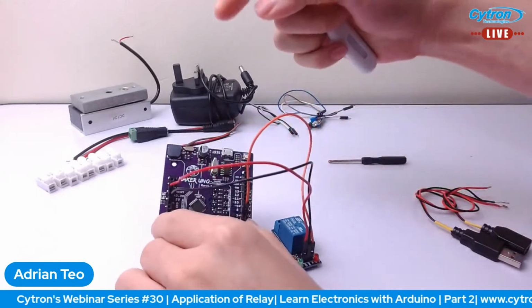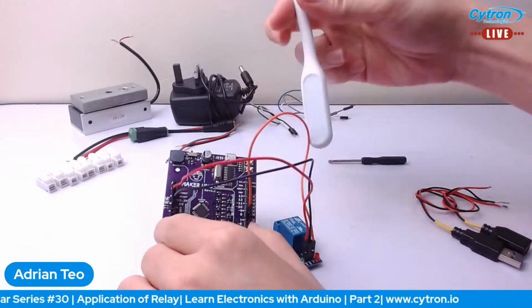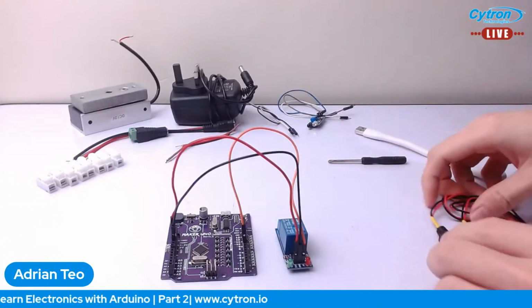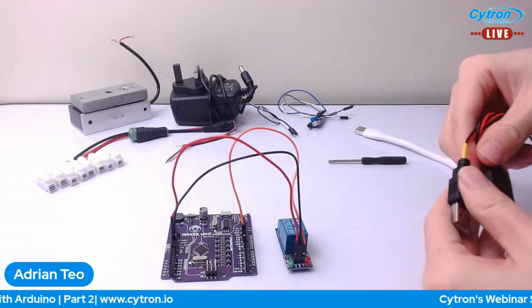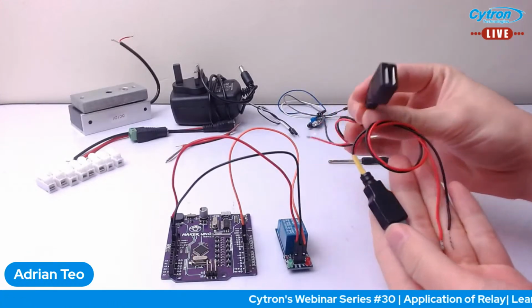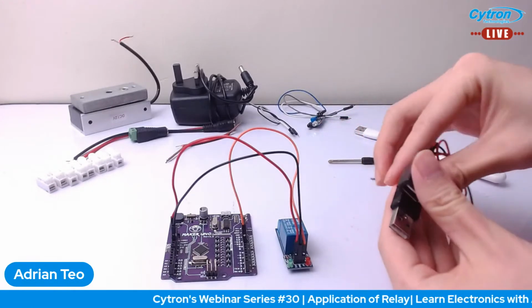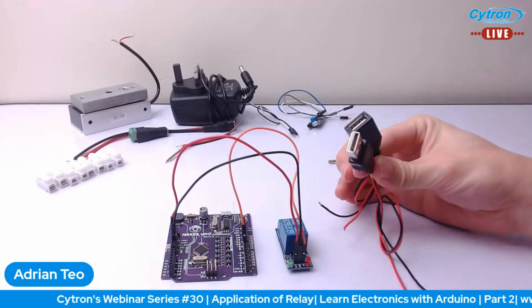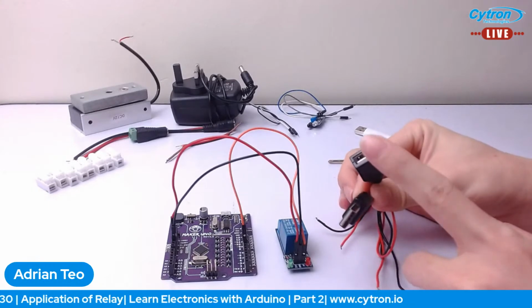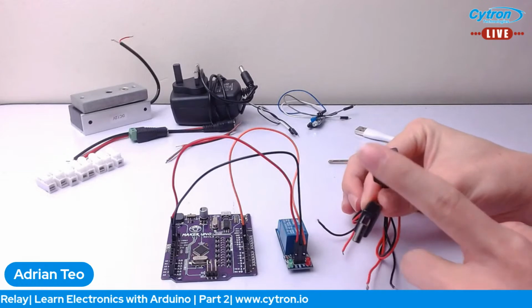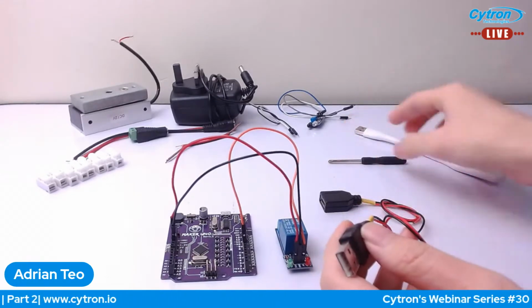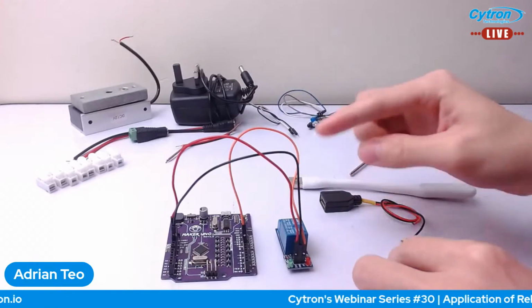I'm gonna use this Arduino to control this USB device. Okay, USB device. So what else do I need? I will need to connect my USB device to USB ports, of course. So I will need this. These are already pre-soldered, a male USB port and a female USB port. This will allow me to pass the voltage to my USB device through the relay.